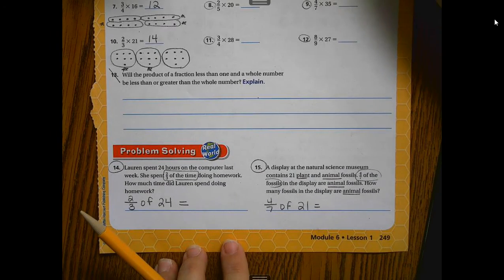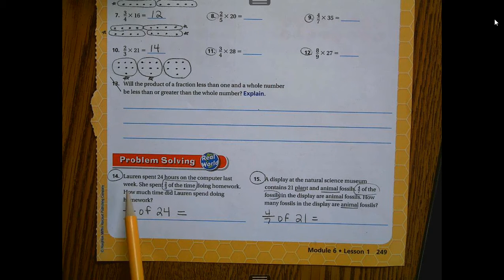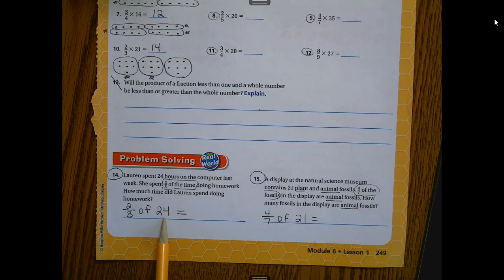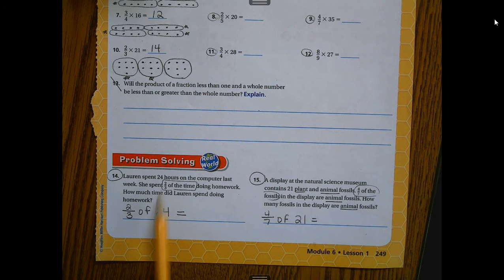And then let's look at 14 and 15. These are the same thing, but practicing within a word problem. It says Lauren spent 24 hours on the computer last week. She spent 2/3 of the time doing homework. How much time did Lauren spend doing homework? So if it's 2/3 of the time, that's 24 hours. So 2/3 of 24. I'm just taking that wording out and replacing it with the number 24. So 2/3 of 24. Go ahead and find that.